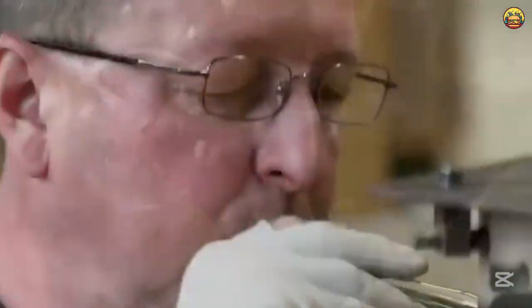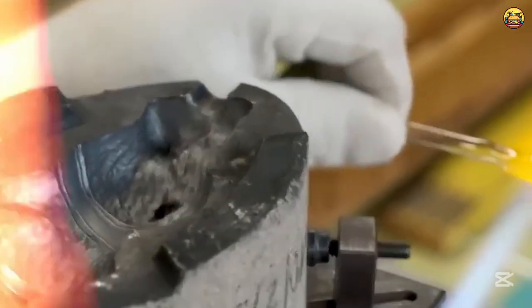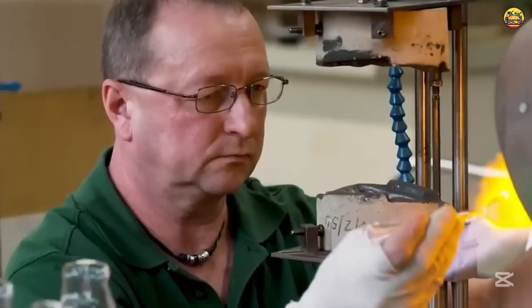For more complex shapes, such as hearts, bells, or figurines, metal molds are used. The glass is blown into the mold, and once cooled, the piece emerges with a defined relief. A single workshop can produce between 100 and 200 ornaments per day.